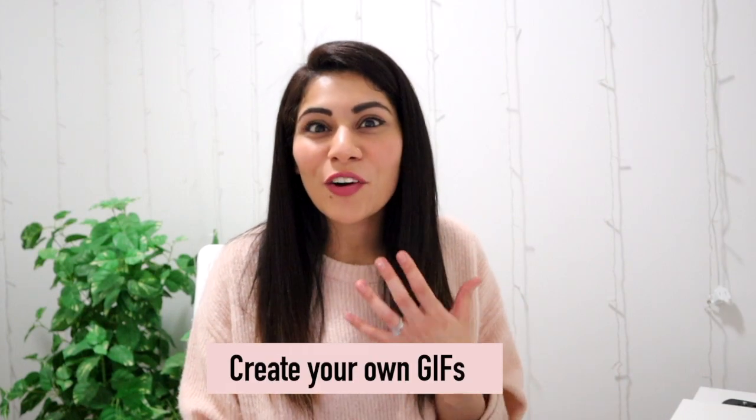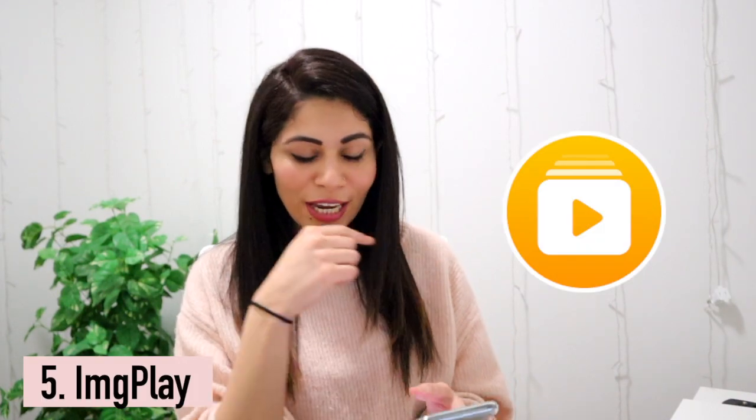Okay, talking about GIFs, I actually want to talk about another app as well that I just recently found about 2 to 3 days ago. And using that app, you can actually create your own GIFs, which is so cool. So let me show you that. This app is called Image Play. I can show you here on my screen.